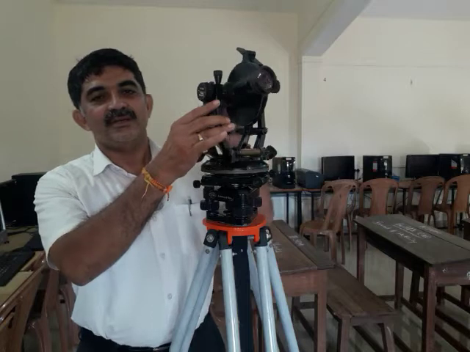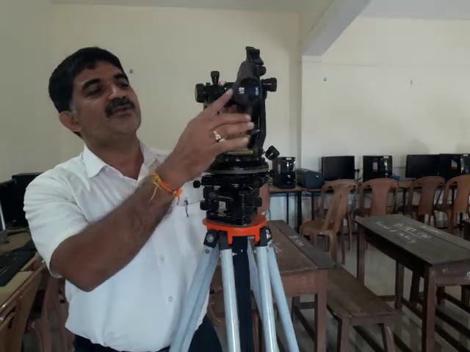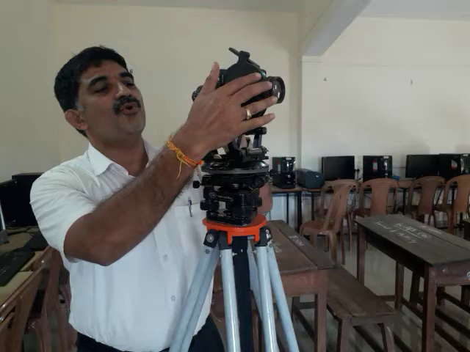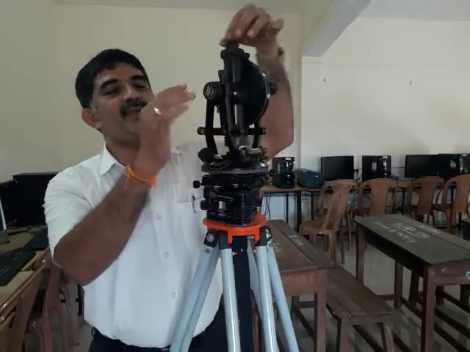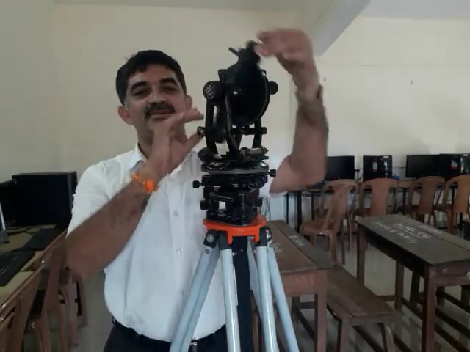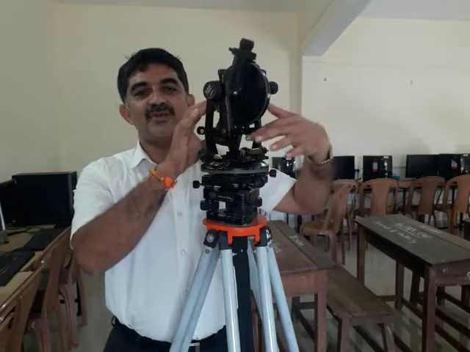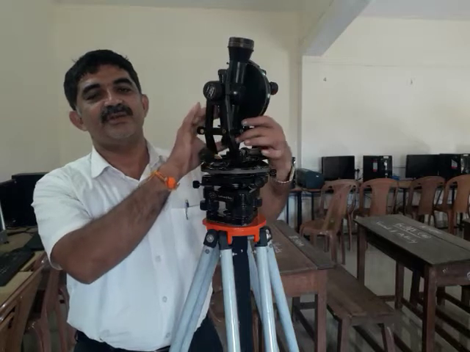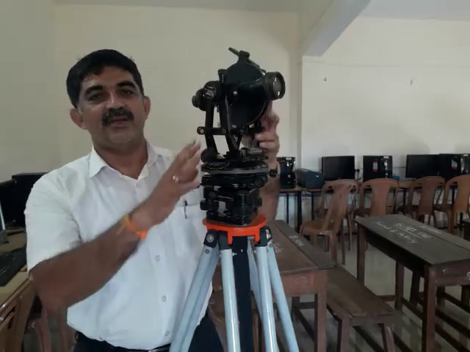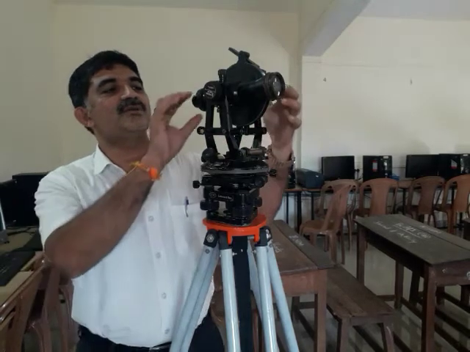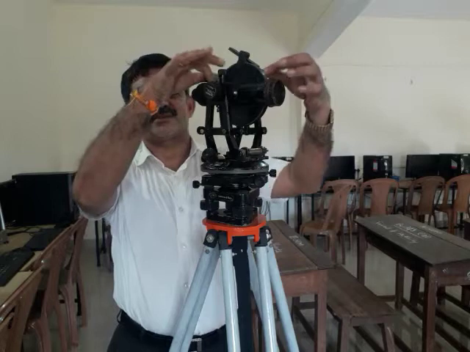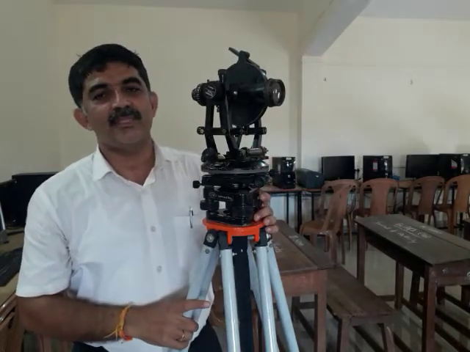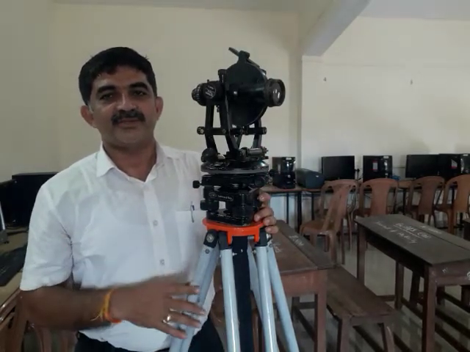This is transit theodolite. Transit theodolite means in which this telescope can be rotated in vertical plane through 180 degrees, like this. This is called transiting, and this theodolite is called transit theodolite, or simply transit. Another type of theodolite is non-transit theodolite, where you can't rotate this telescope, it is fixed. But that theodolite is now obsolete, means it is not at all used.